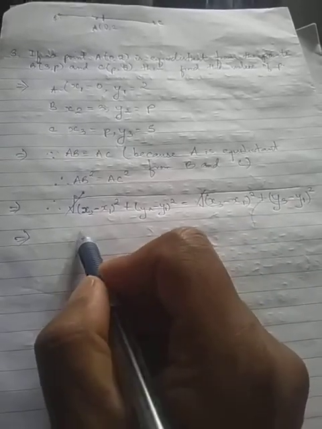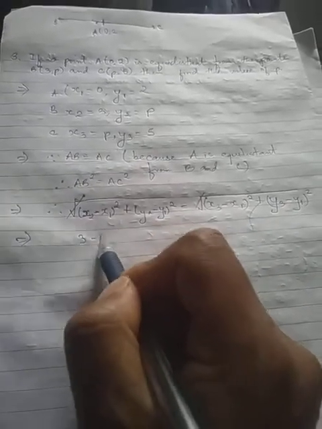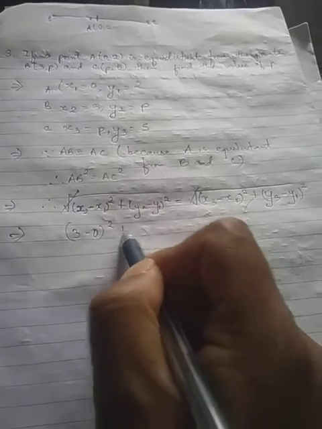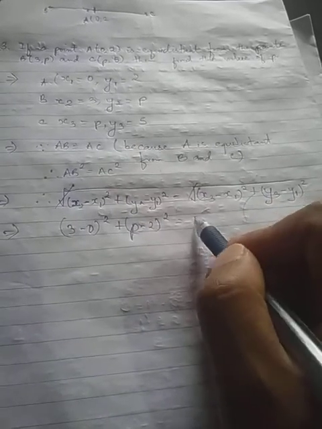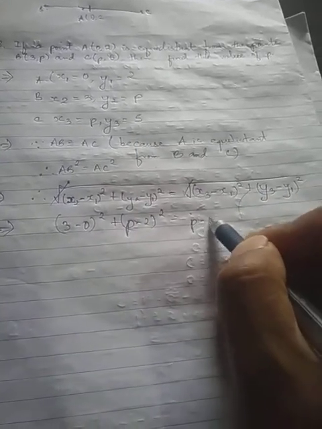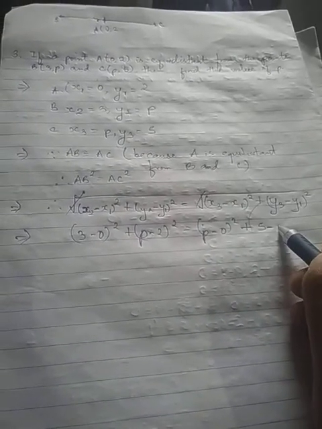Square root and square root we can cancel from left hand side and right hand side. So what you will get here is (3 minus 0) whole thing square plus (p minus 2) whole thing square is equal to (p minus 0) whole thing square plus y3 is 5, so (5 minus 2) whole thing square.